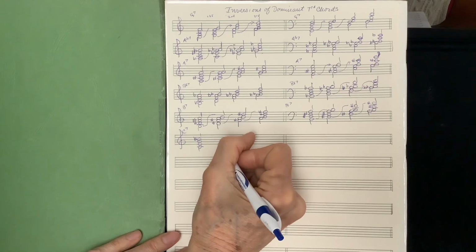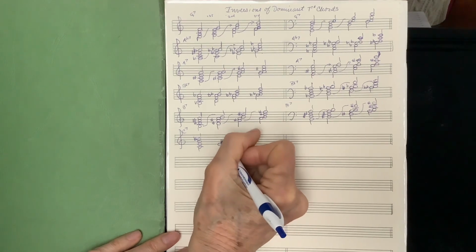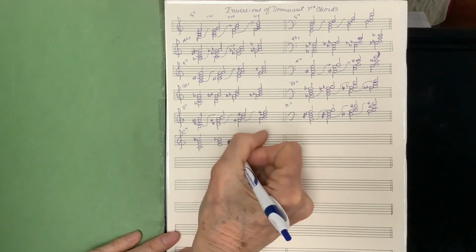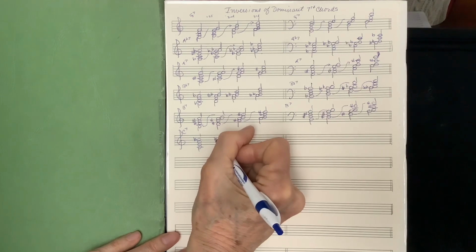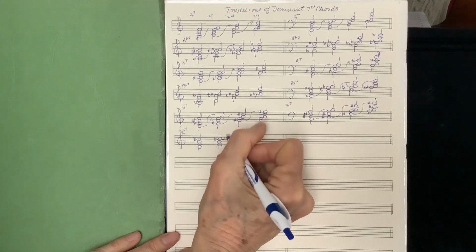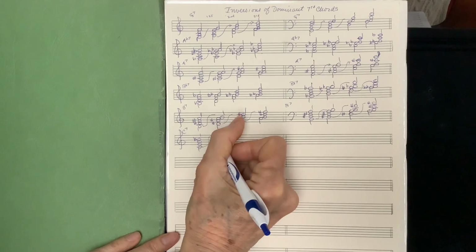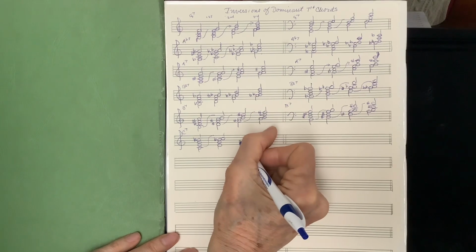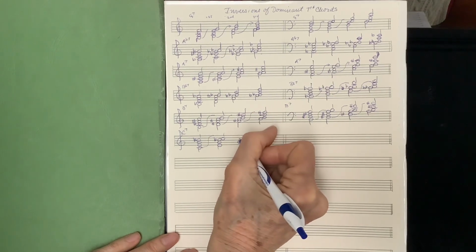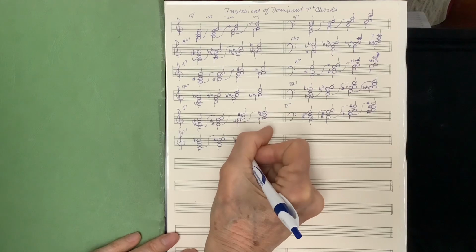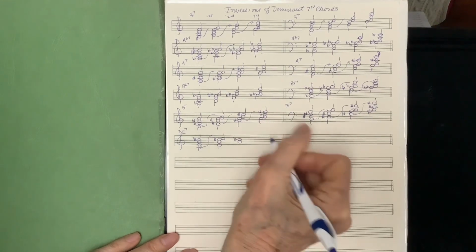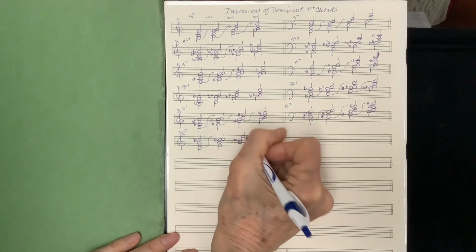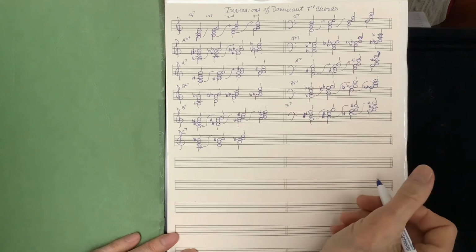First inversion: E, the third on the bottom, 5th, flatted 7th, right? And then the root. C travels up an octave. Second inversion has the 5th on the bottom, followed by the 7th. Come on the line. And then the root C, third E. There's your second inversion, C7th.